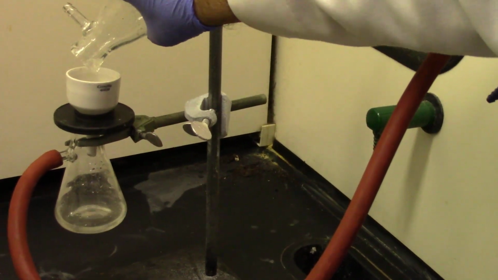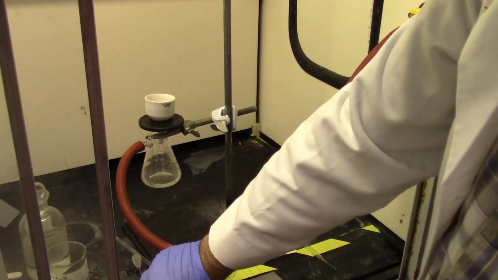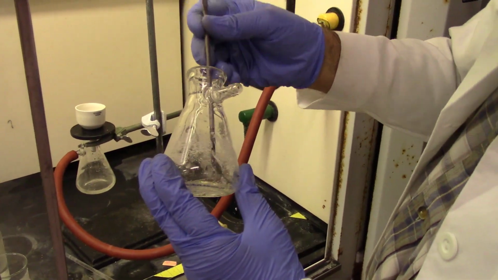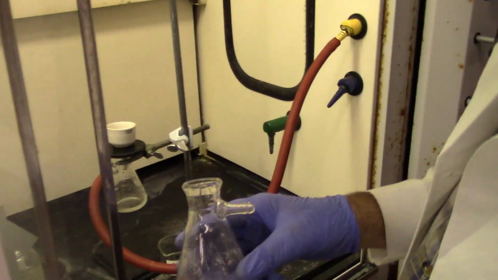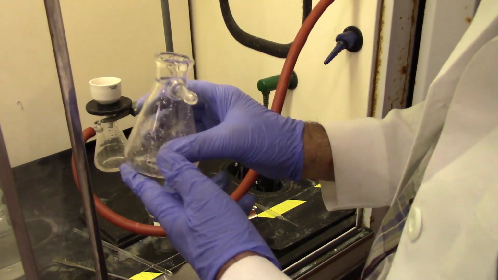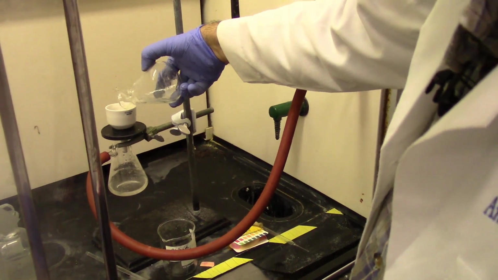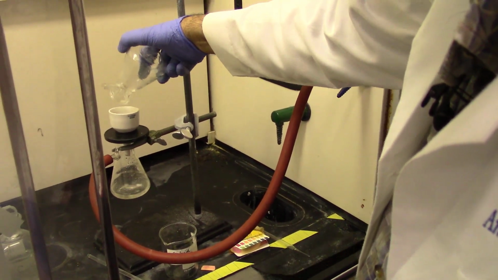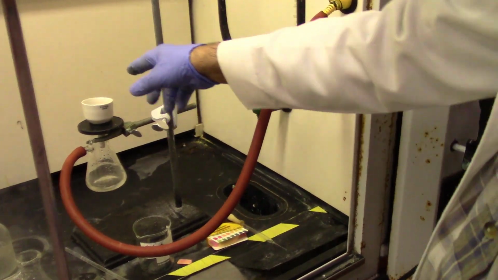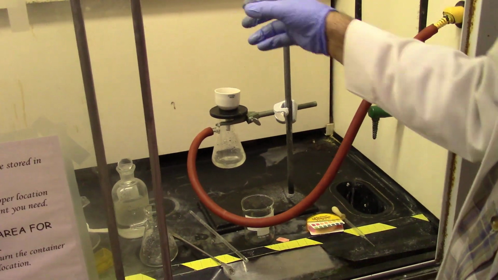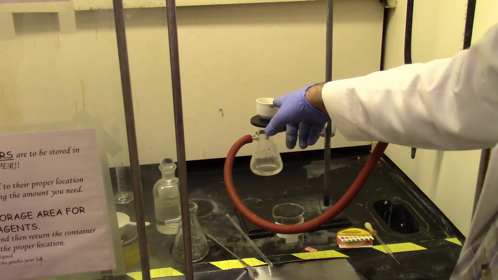Now I will rinse with a little bit of water to get the rest of my product out. A little bit of water, don't use too much, because too much water is going to dissolve your product. So just rinse once or twice with small amounts of water, and transfer it again. Then you have to leave it under vacuum for at least a good 10 minutes, because it's wet and it's going to take some time to dry. So I'll see you in about 10 minutes.